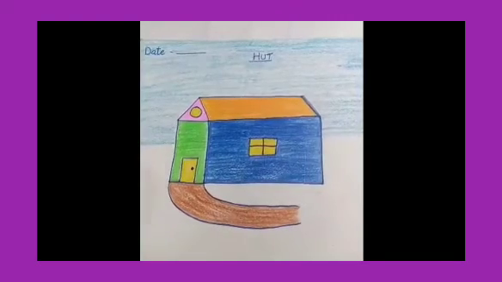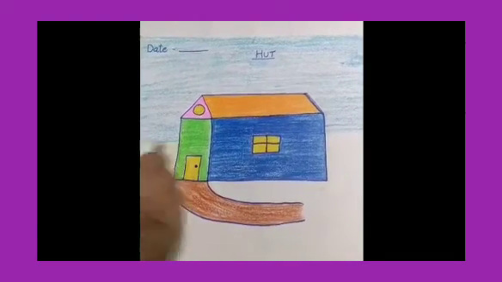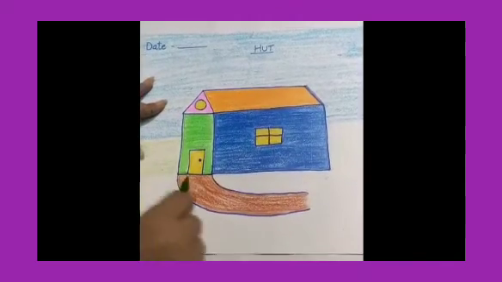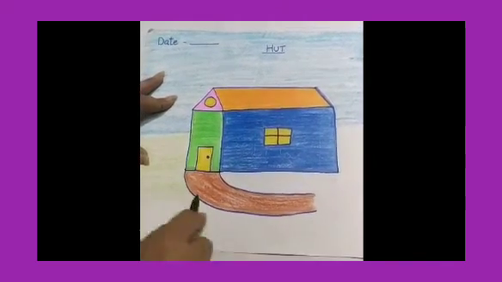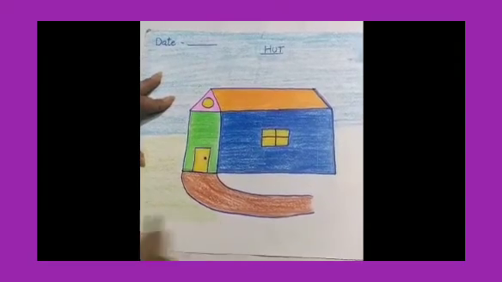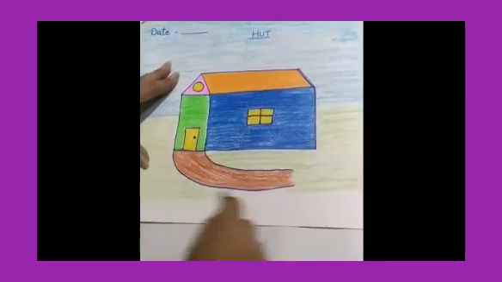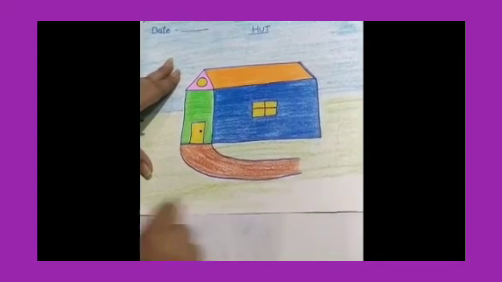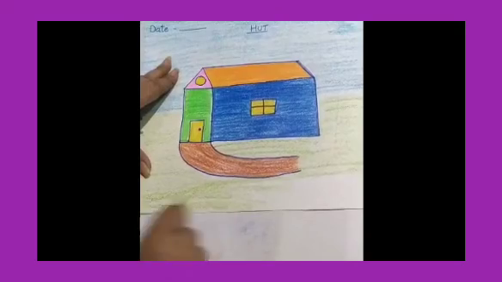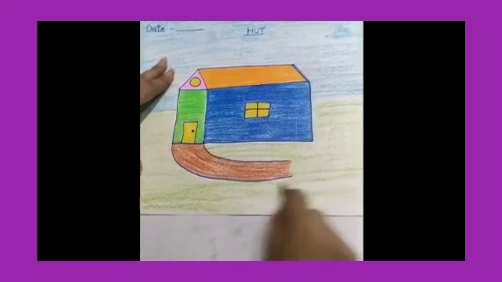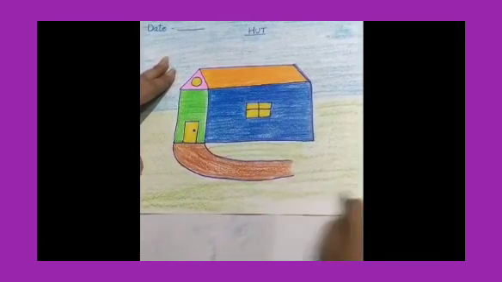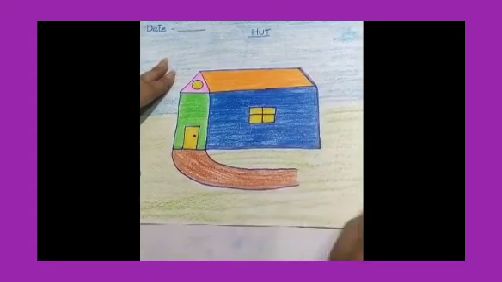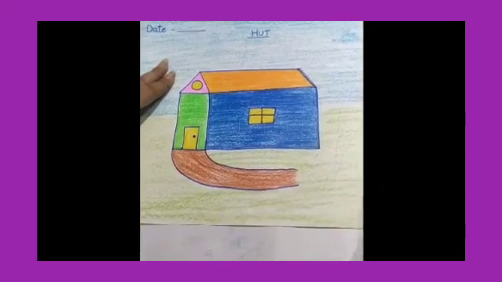Now do light green color to show greenery. Now the shading is done.